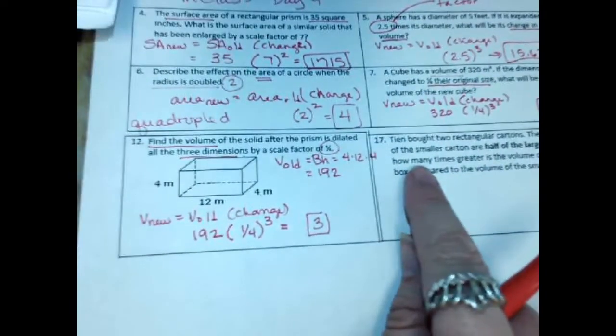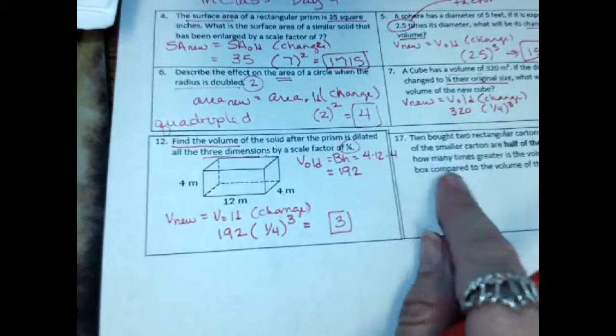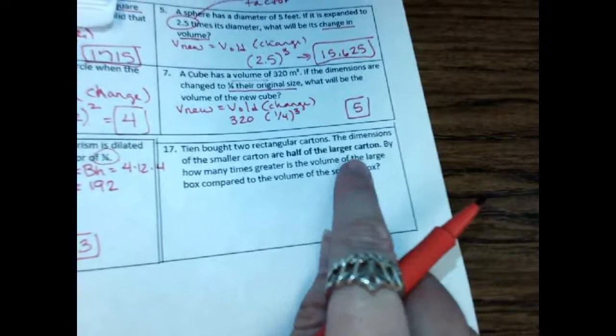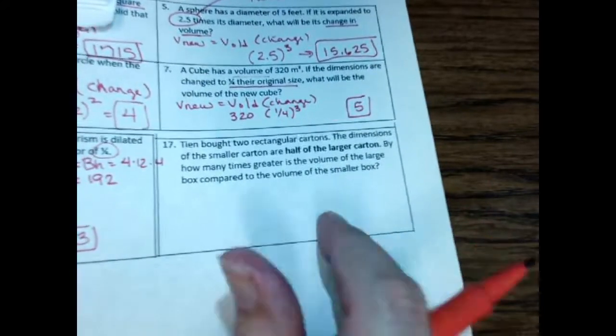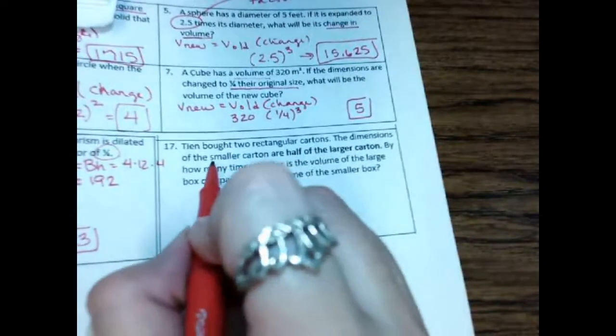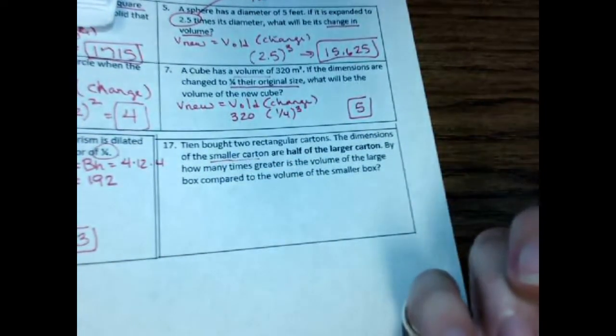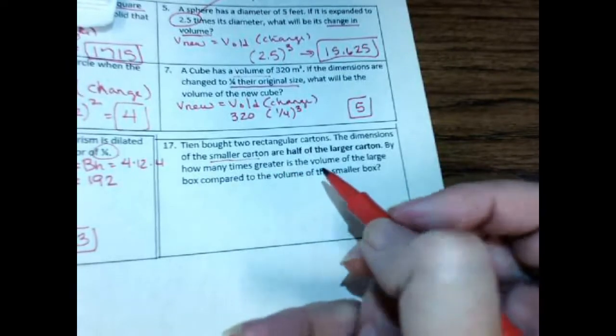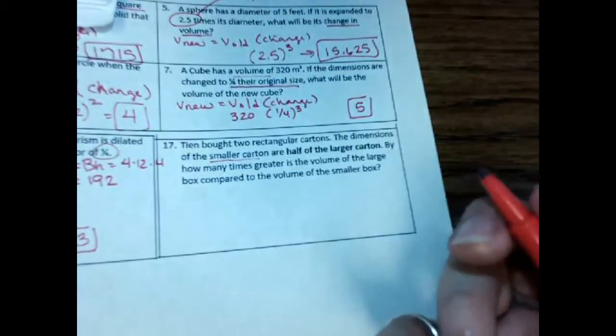And finally, I'm also going to do number 17. Note that this is 17, not 13. This is 17. And I did this because this is an interesting one, and I even bolded this part so it was a little more obvious what it says. You're going to have to read carefully. It says, Tien bought 2 rectangular cartons. The dimensions of the smaller carton are half the larger carton. By how many times greater is the volume of the large carton compared to the volume of the small carton?